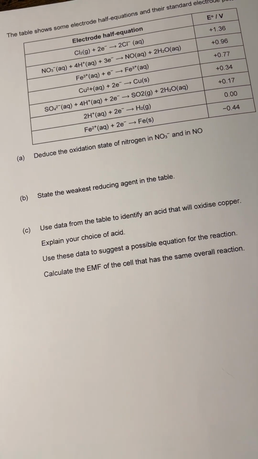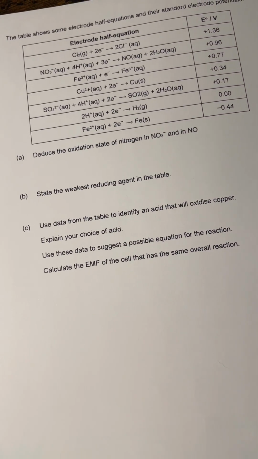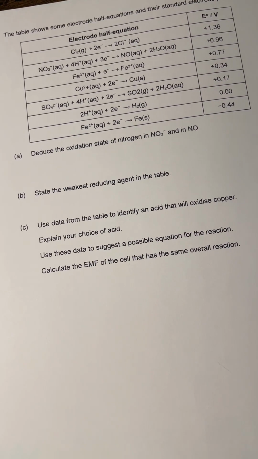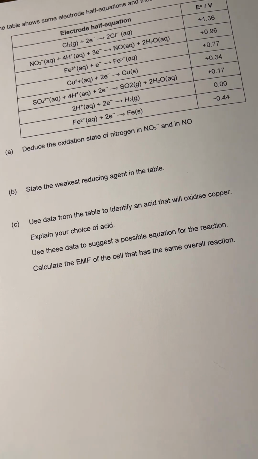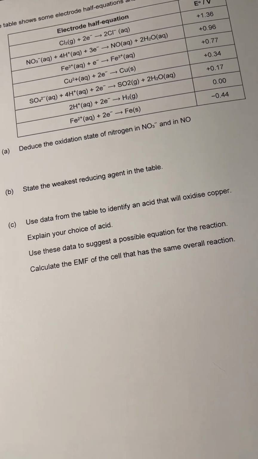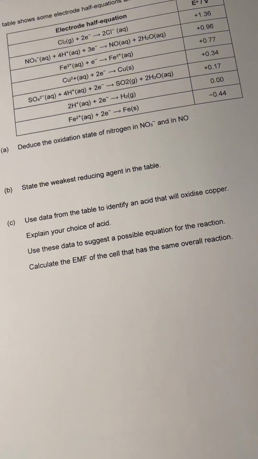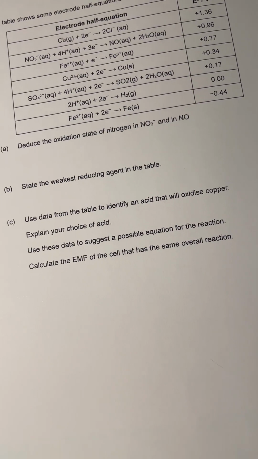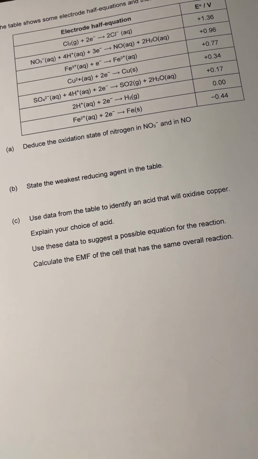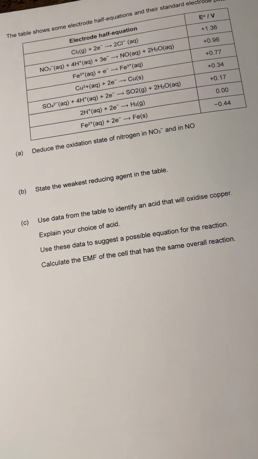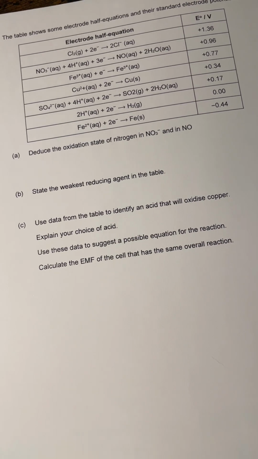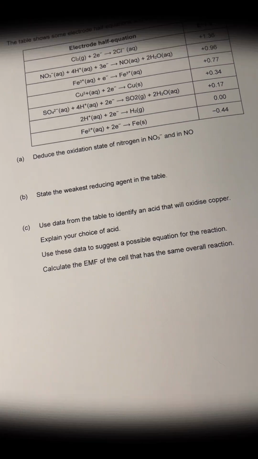In this particular question, we're being asked about the reducing agent, the weakest one from the table, and we're being asked to calculate the EMF of a particular cell. We are also being asked to suggest a possible equation for the overall reaction between the 2 half cells, and they are 2 really fundamental skills. So I'm going to bring those top tips back in as they are relevant, but if you wish to watch that video first, you will find it on my channel.